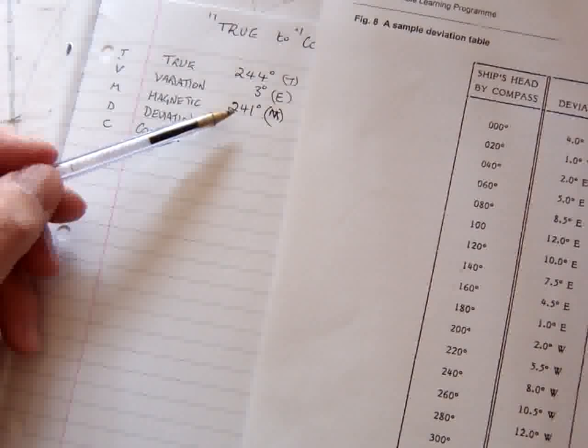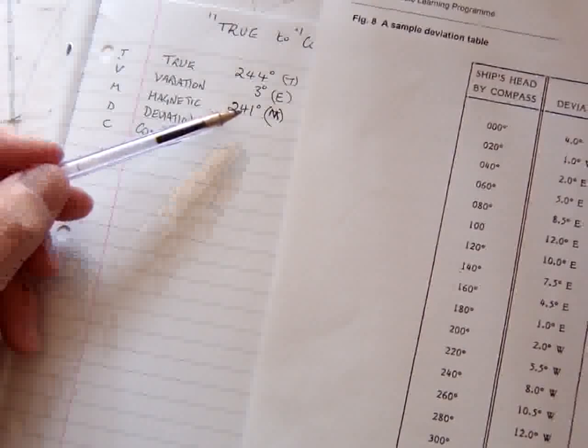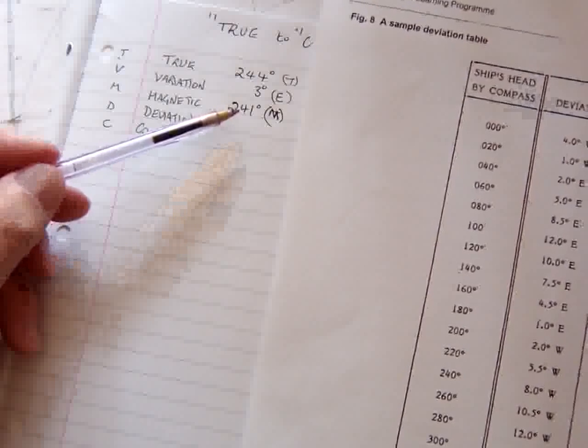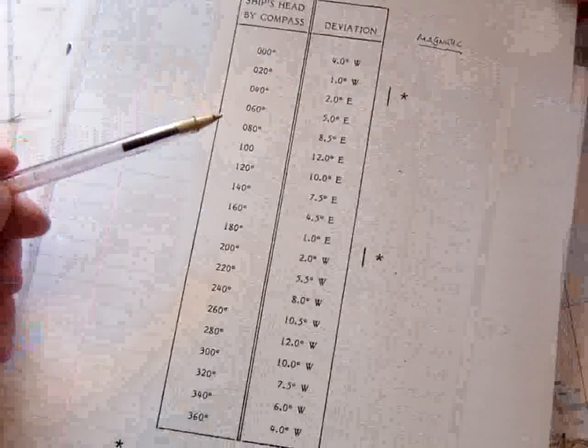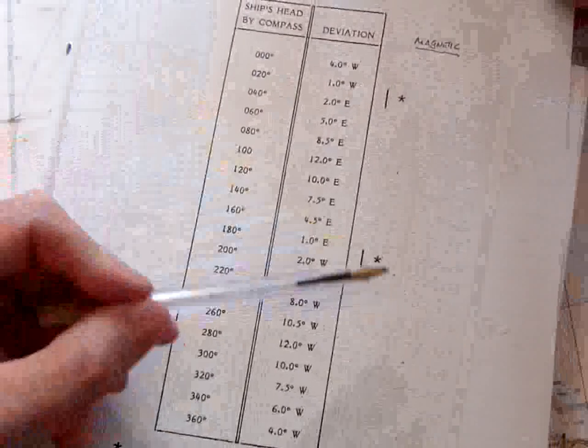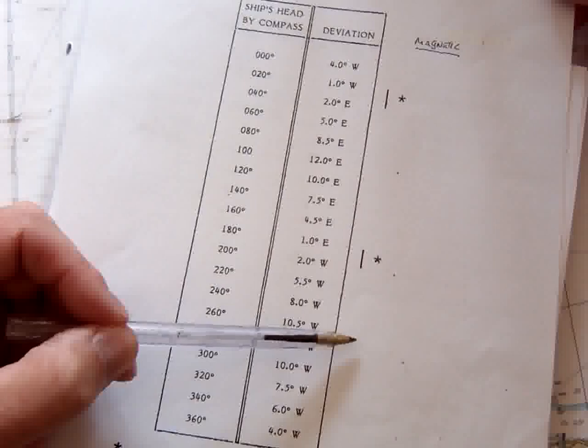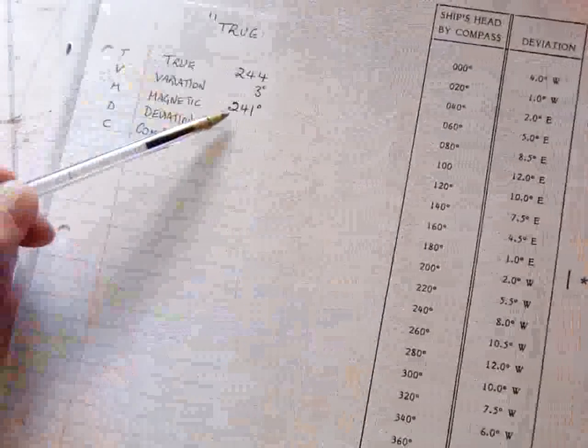Now the magnetic value that we have is 241. So what we need to do is find two magnetic values that fall either side of 241.